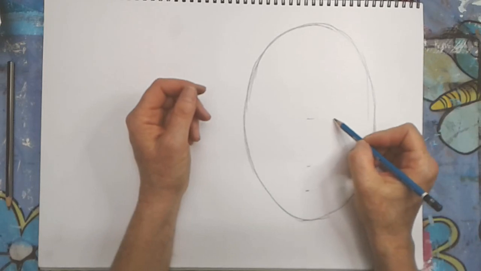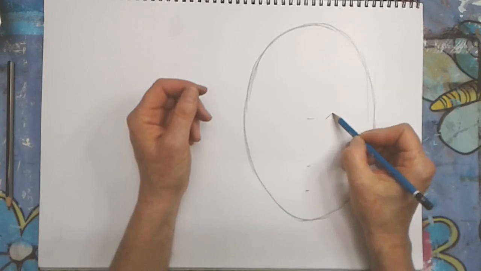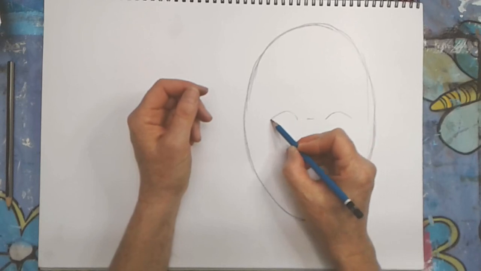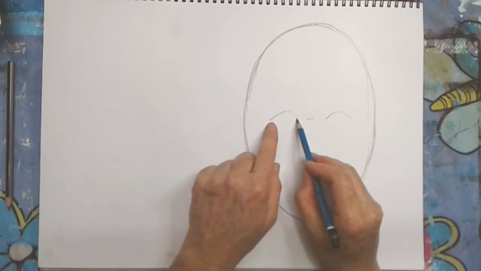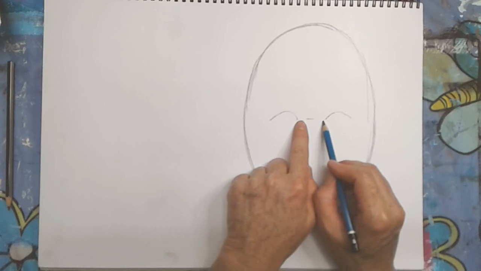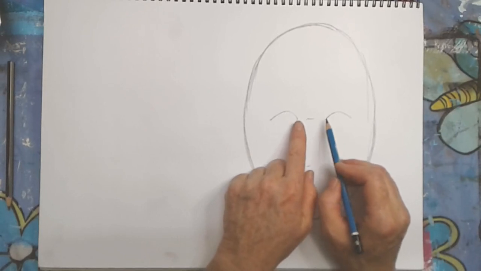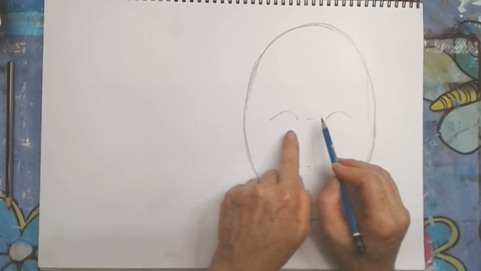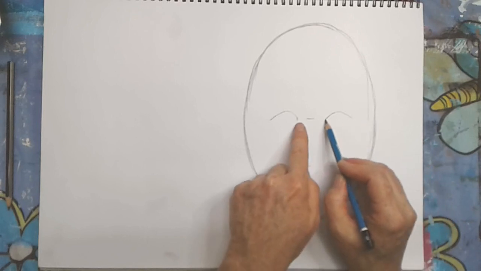So in there we can put our eyes, and we know that the distance between each eye is the same as the length of the eye itself. So you can try this measuring yourself in the mirror, and you'll see that that distance is the same as that distance, the same as that distance. So it actually cuts into five.